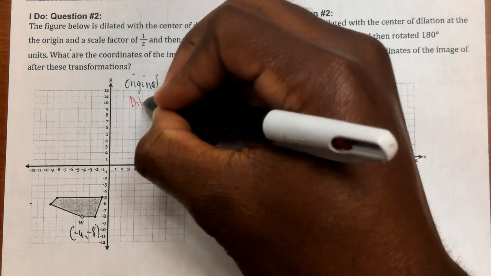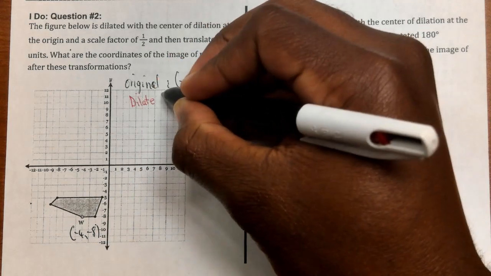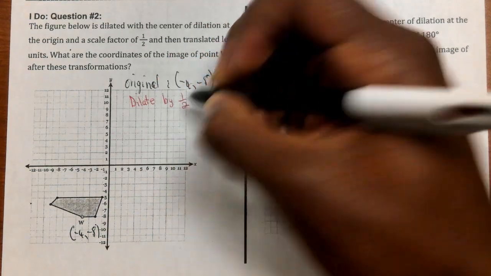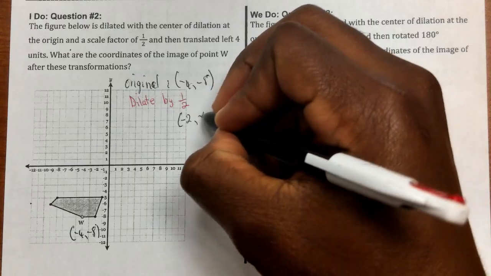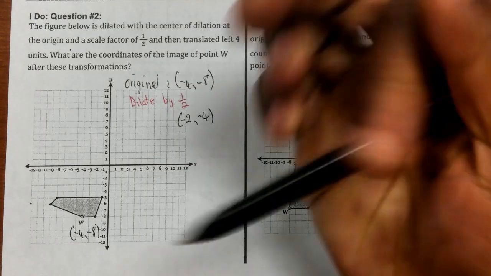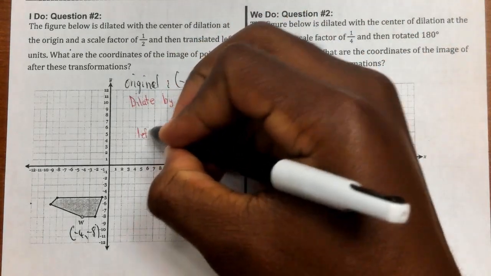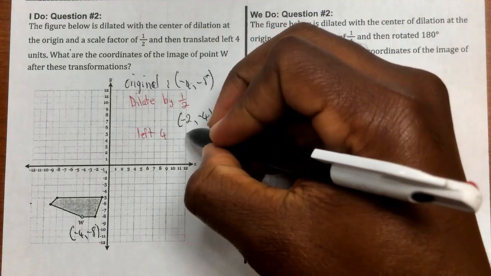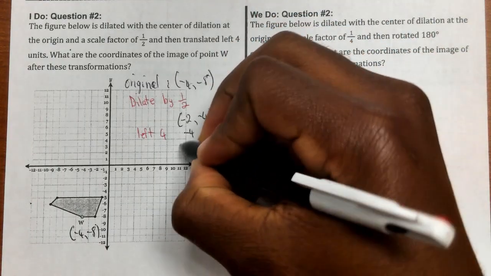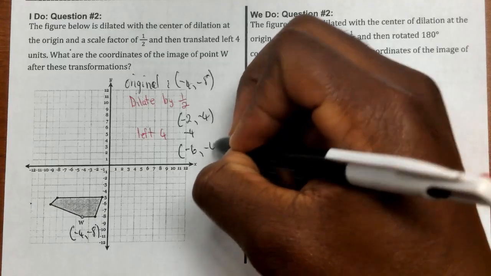So dilate by 1/2. If I cut each of these in 2, I'll get -2, -4. Then I will go left 4 units, which means I change the x value by subtracting 4. Okay, so I get -6, -4.